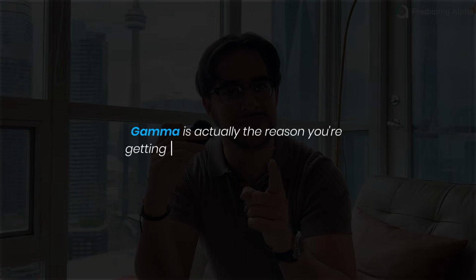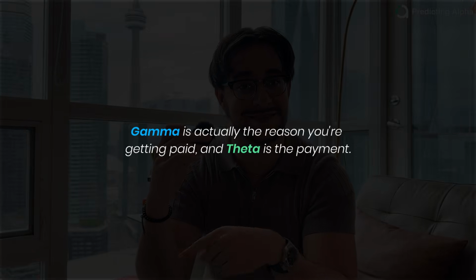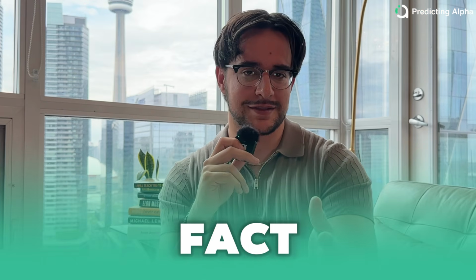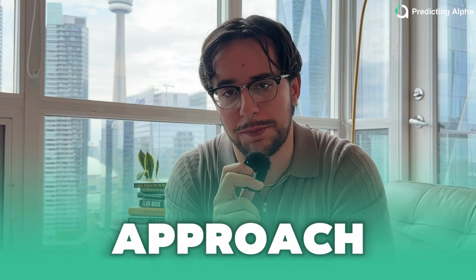When you have a lot of theta exposure as an option seller, if you say that theta is the reason you're getting paid, that's not really correct. Gamma is actually the reason you're getting paid, and theta is the payment. Now, another thing that you should understand about theta is that it's not a constant value. It doesn't stay the same over the lifetime of your option. In fact, theta accelerates as you approach expiration.